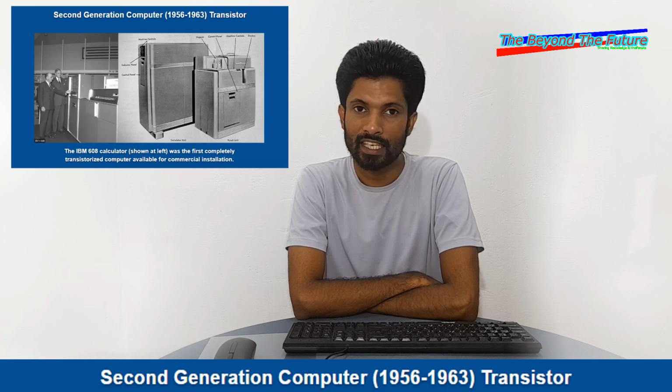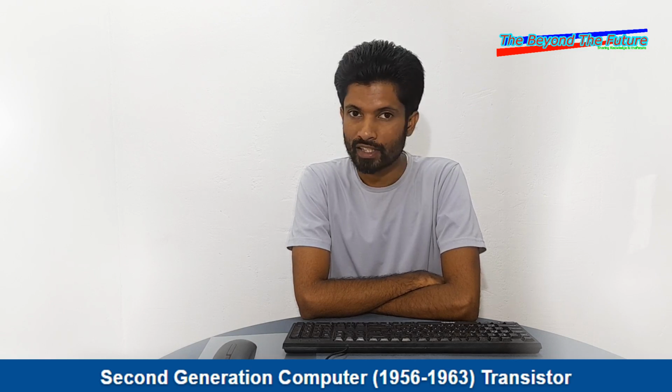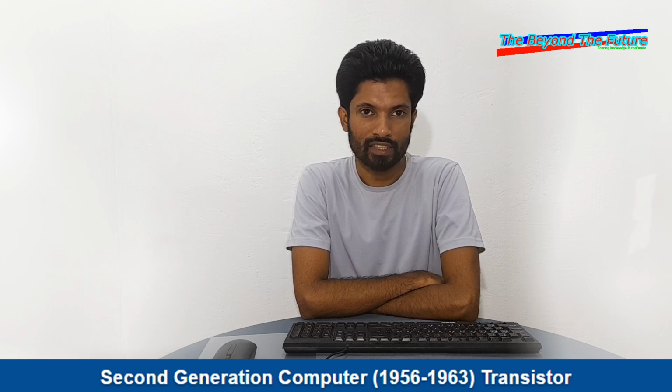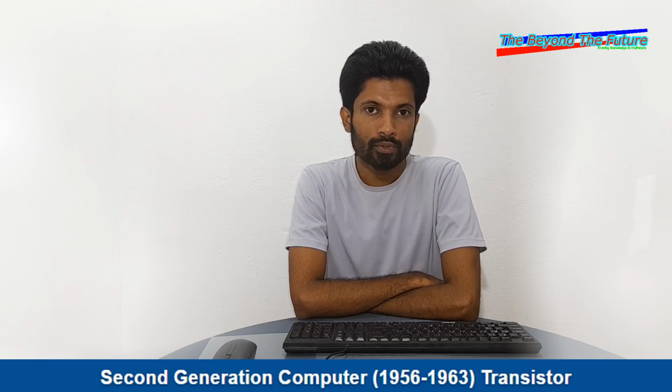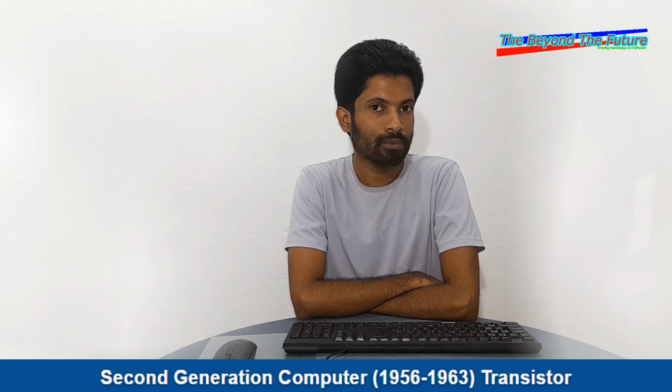The first commercialized full transistor calculator was the IBM 608 transistor calculator. Let's look at the main characteristics of second generation computers. The main electronic component was the transistor. Memory was magnetic core, with magnetic tape and magnetic disk. Programming language was assembly language. Low power consumption, less heat generated and smaller size compared with the first generation computer. Improvement of speed and reliability compared with the first generation computer, and input-output devices were punch card and magnetic tape.